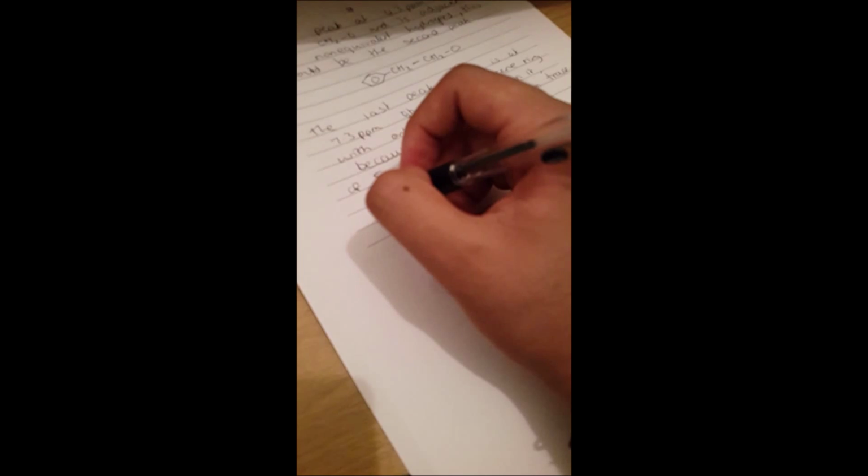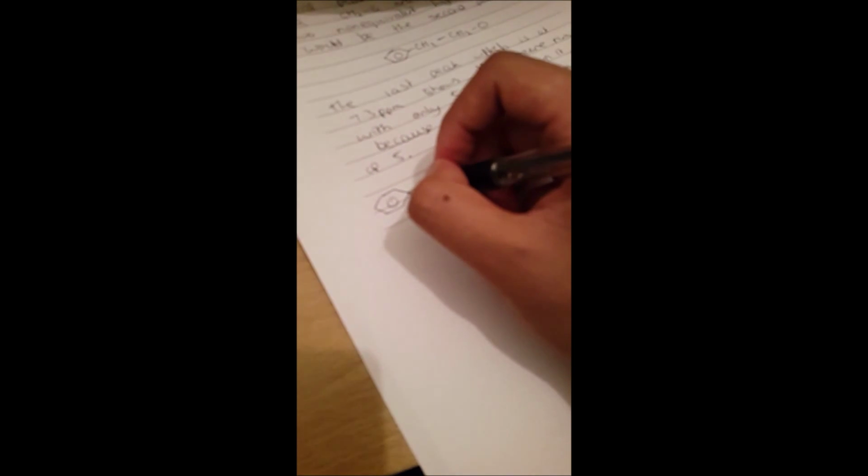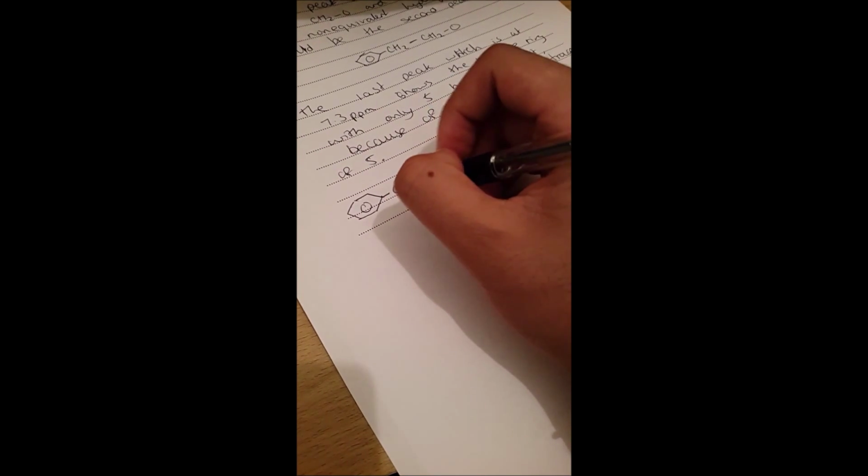So I'm just going to draw the end molecule again, right at the end. So this was the first peak.